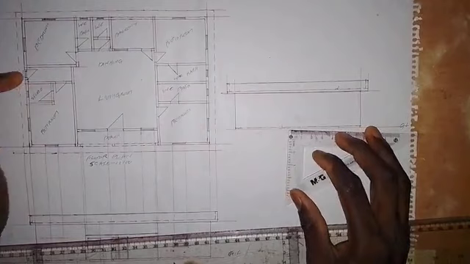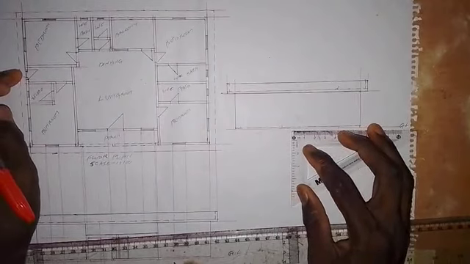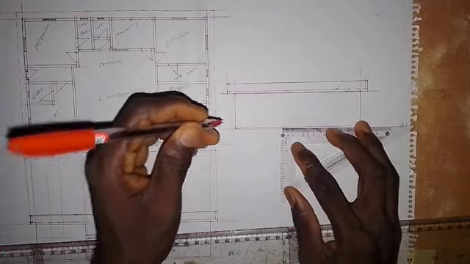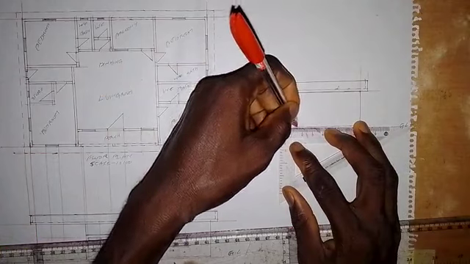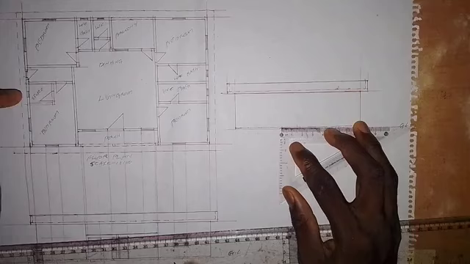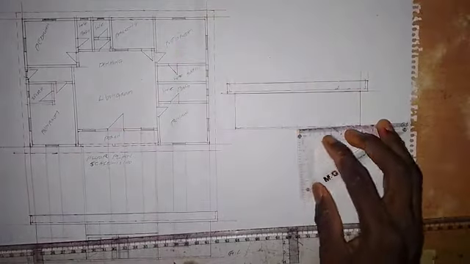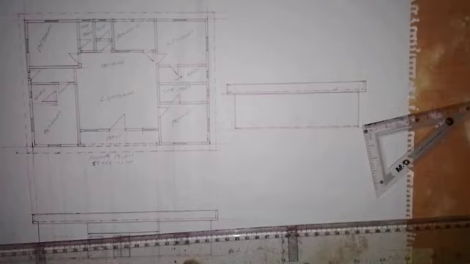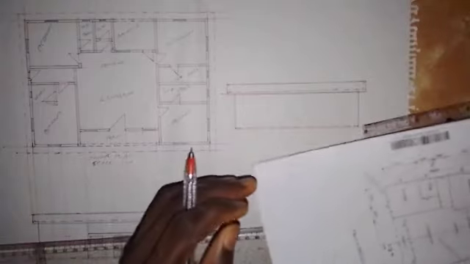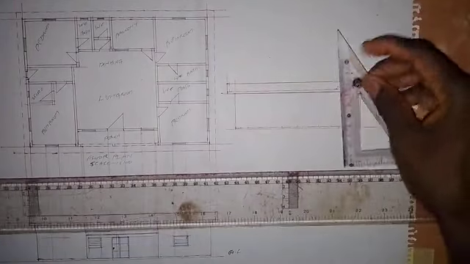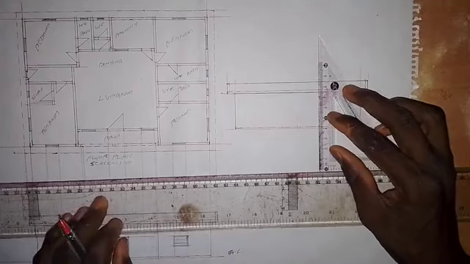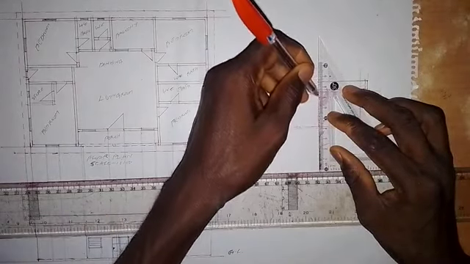And then the next one, for this one we have 1,500. So 1,500 is 15 millimeters. Here we have 15. Within this 15, we have positioned this window, and then this one is 2,000, so that is 20 millimeters. Here we have 20 millimeters. The rest as we have here is 4,000. So let's just draw a vertical line partially here, like this.